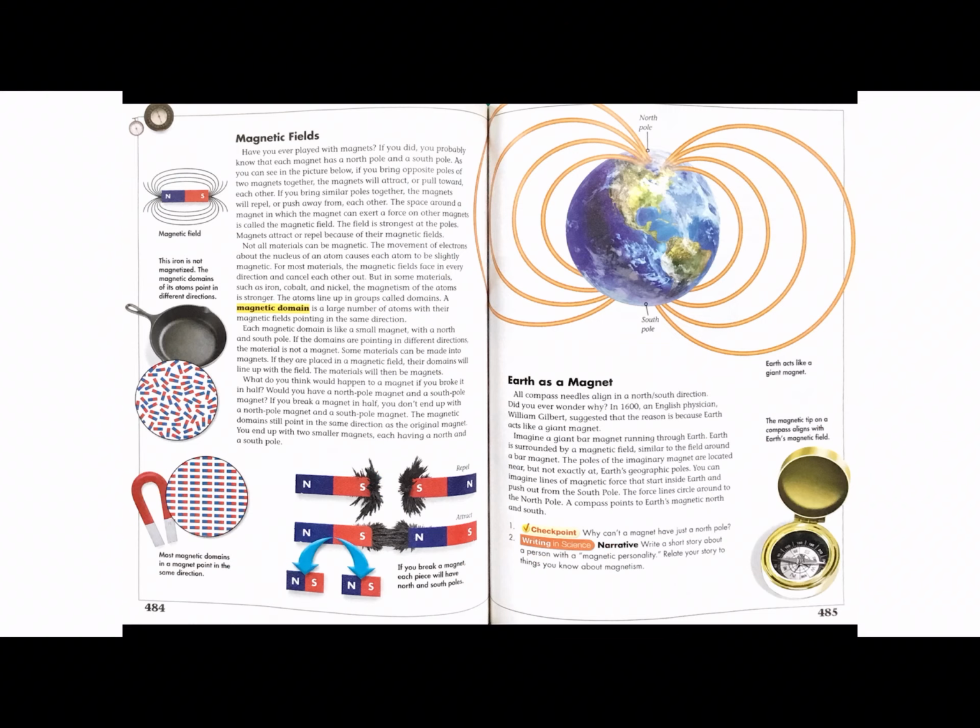You can imagine lines of magnetic force that start inside Earth and push out from the South Pole. The force lines circle around the North Pole. A compass points to Earth's magnetic north and south.